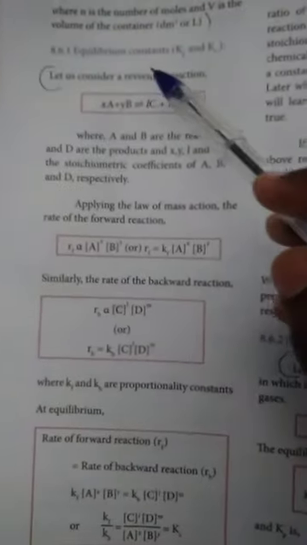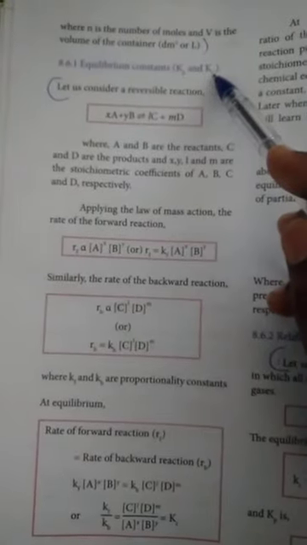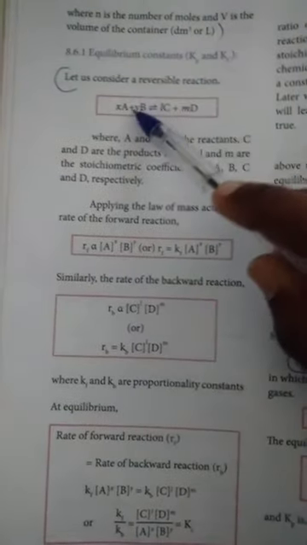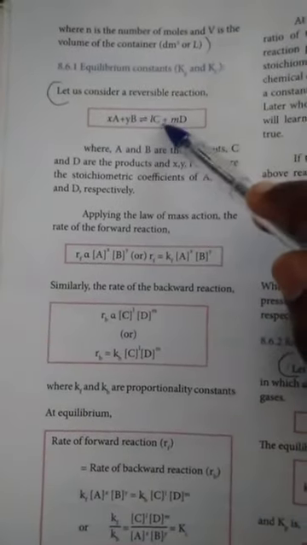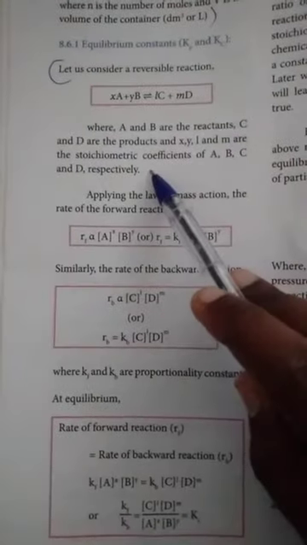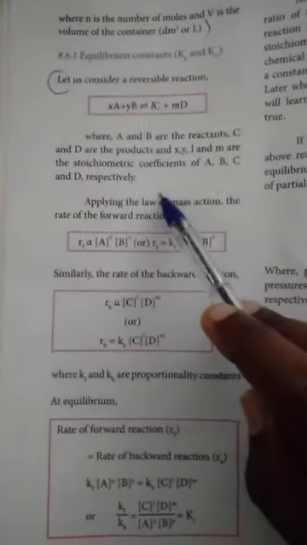Understand? Okay, see, now take page number 6. Derive the equilibrium constants Kp and Kc. Note the answer from this. Let us consider a reversible reaction: xA plus yB gives lC plus mD. Here A and B are reactants, C and D are products. x, y, l, m are coefficients of these terms respectively.